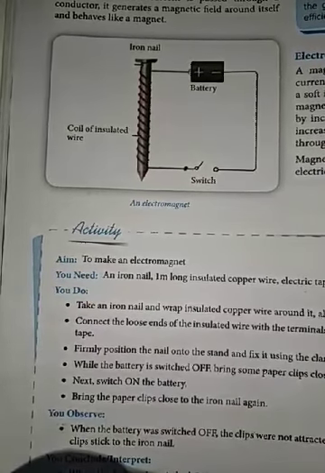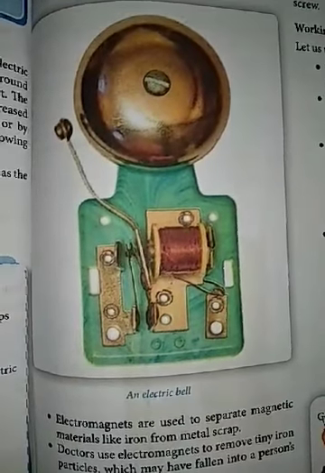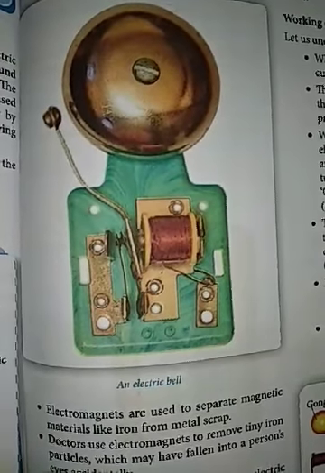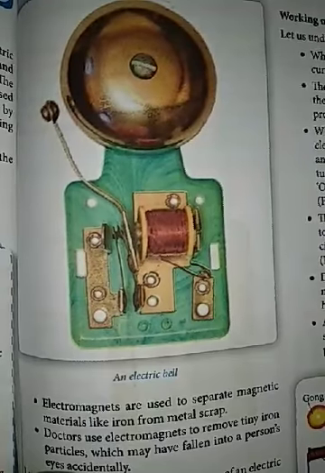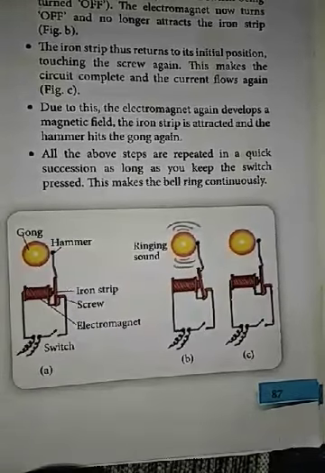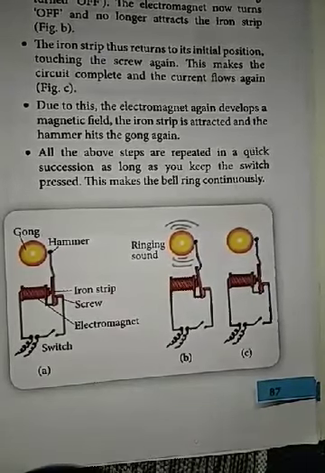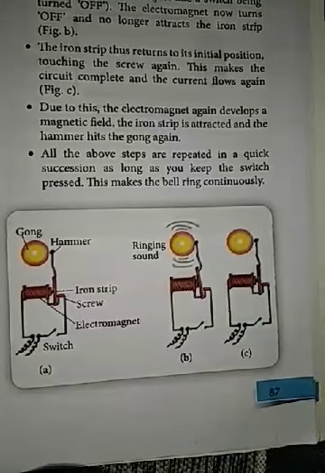Now we discuss applications of electromagnets. Electromagnets can be used for many purposes. Some electromagnets are used in electric appliances like electric bell, electric fan, mixer, and washing machine. Electromagnets are used to separate magnetic materials like iron from metal scrap. Doctors use electromagnets to remove tiny iron particles which may have fallen into a person's eye accidentally.